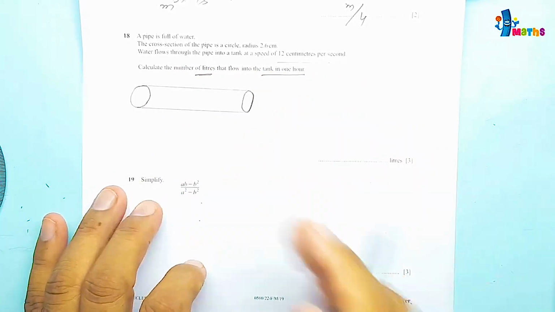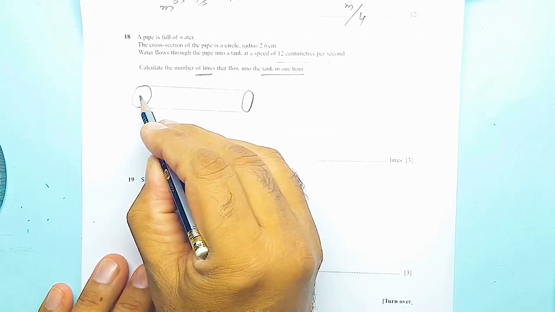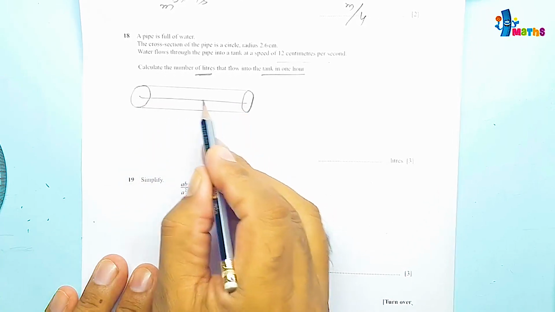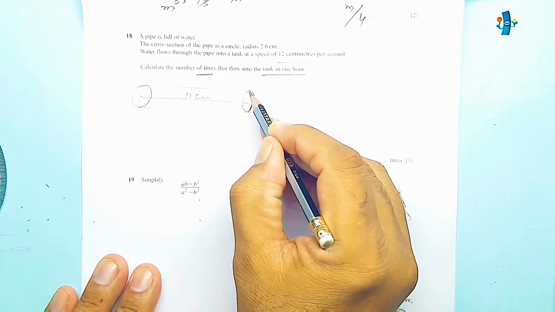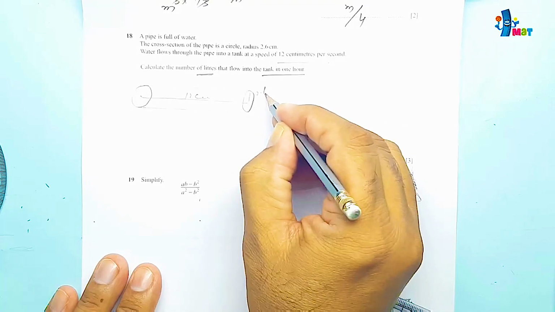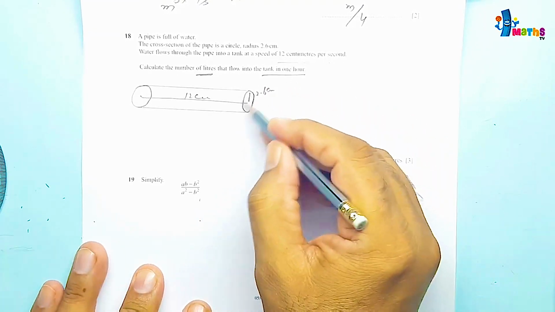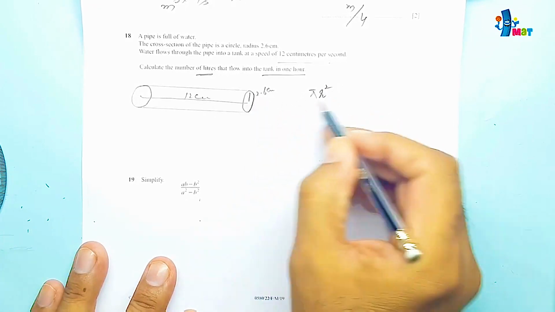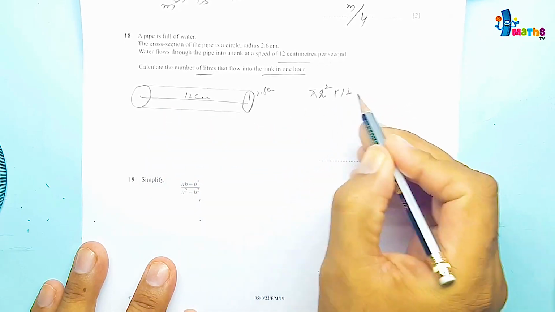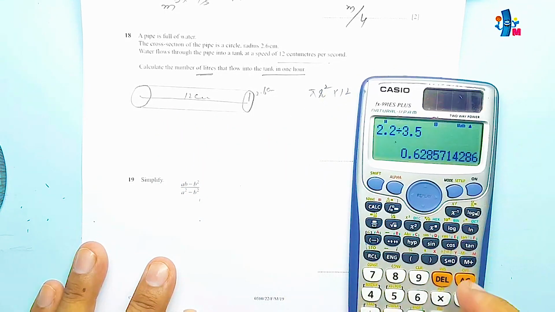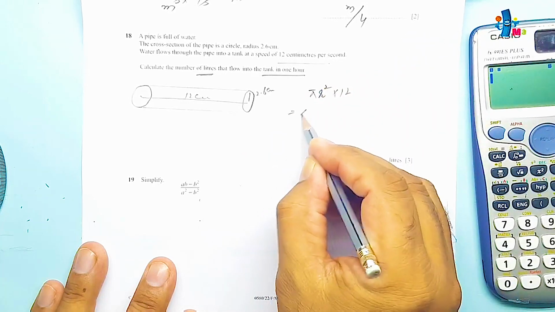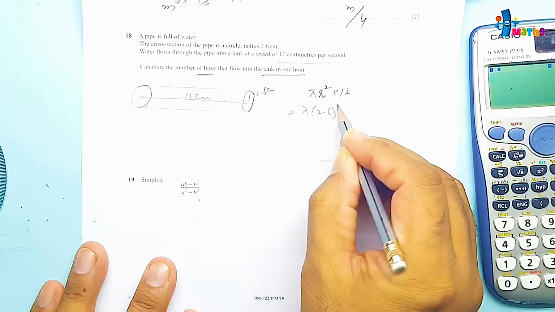So this is a circle, this is a pipe with a length of 12 centimeters. So length will be 12 centimeters and radius is 2.6 centimeters, and this cross section will be how much? Pi r squared. Basically this will be the circle area multiplied by 12. So this will be the area of the pipe, and area of the pipe will be pi r squared. We can replace pi, and r squared will be 2.6 squared.